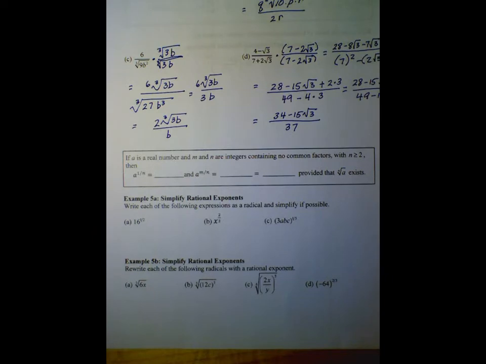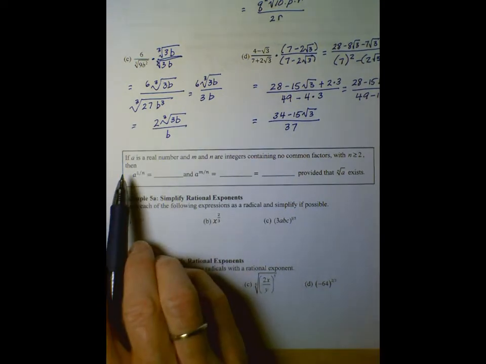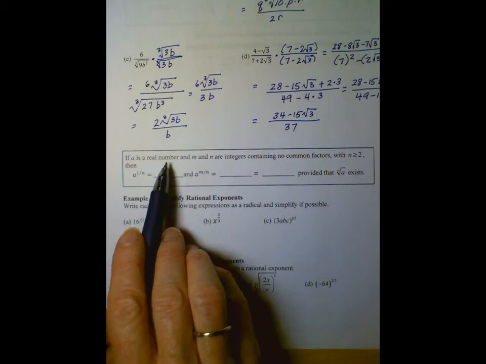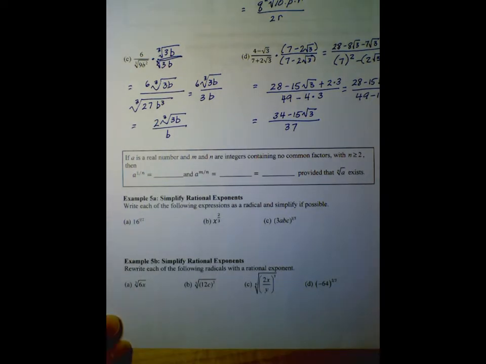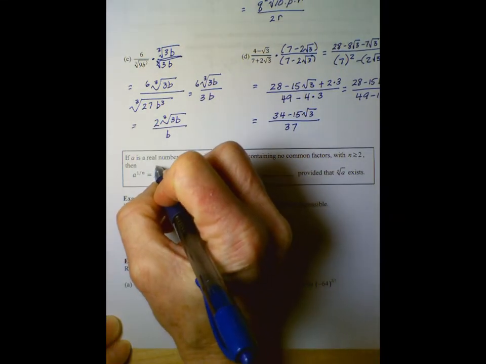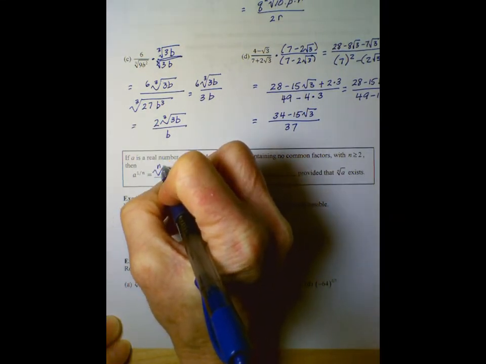We are continuing here with part 6 of section R.8, nth roots and radical exponents. So let's note that if a is a real number and m and n are integers containing no common factors, with n a number greater than or equal to 2, then a to the 1 over n can also be written as the nth root of a.